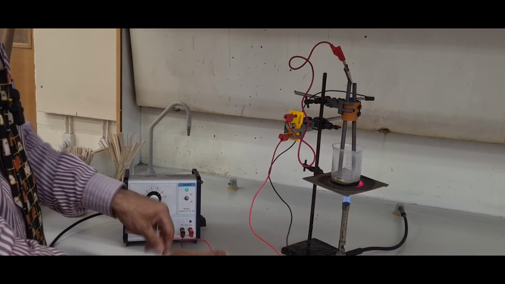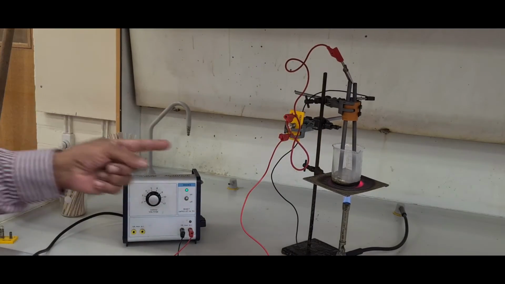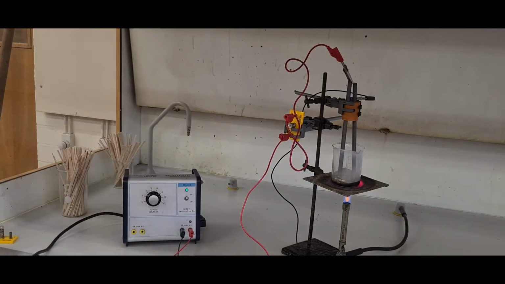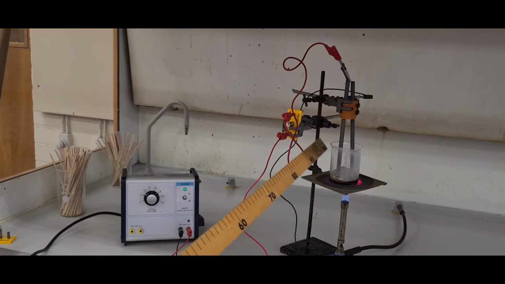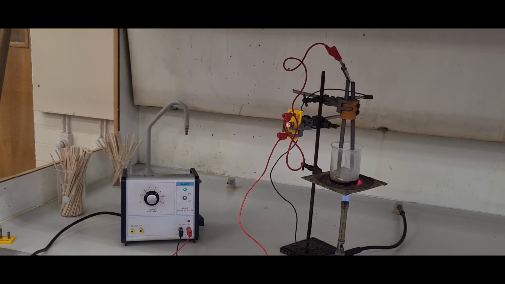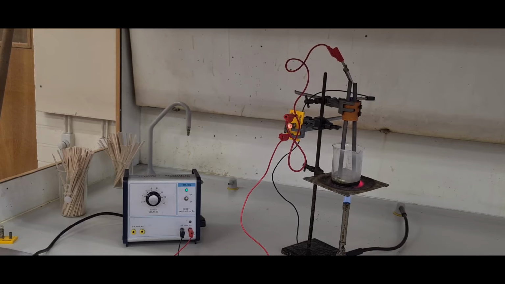Positive, this one, through the bulb. Only when the bulb lights up will we know that electricity is flowing. And only if the electricity is flowing will we get bubbles of bromine gas here. On this side, we get the lead at that electrode.